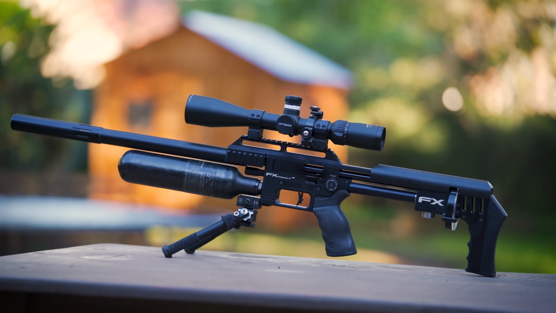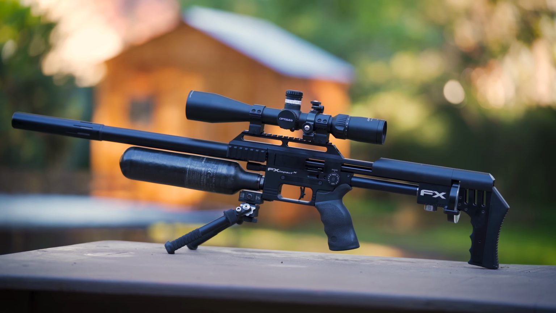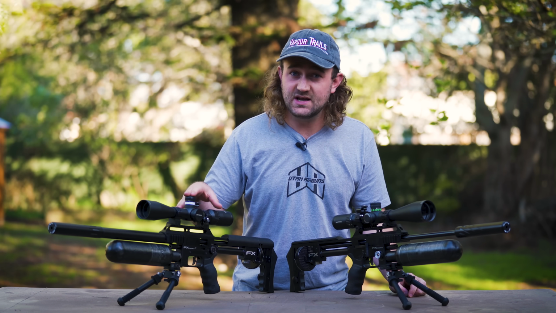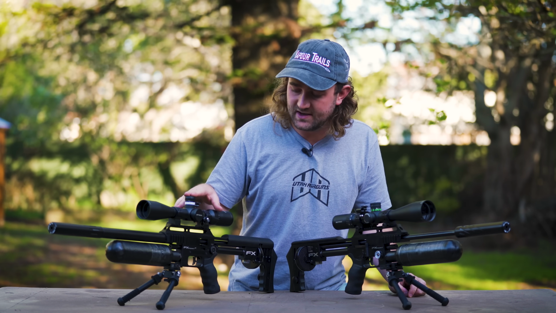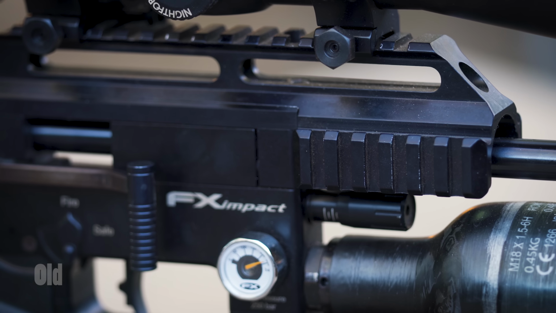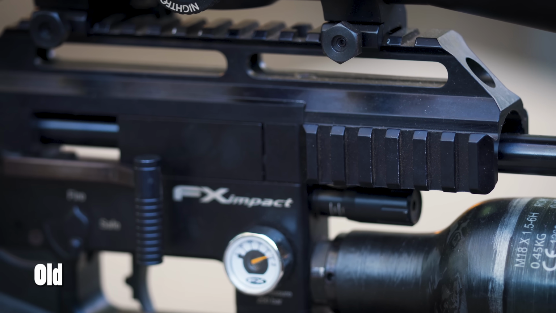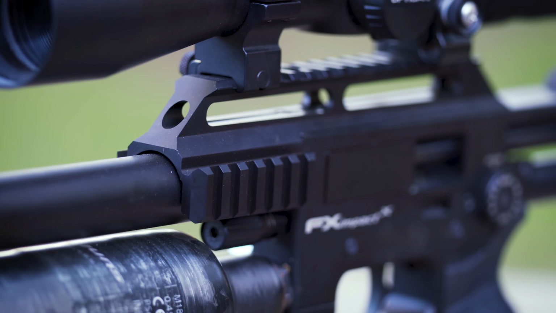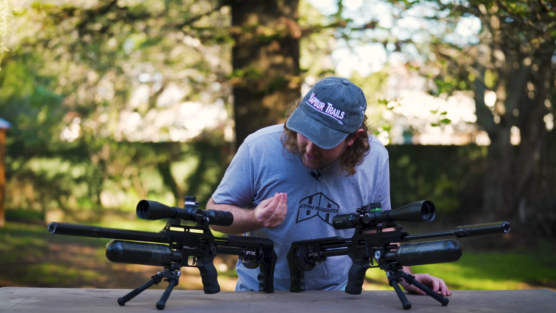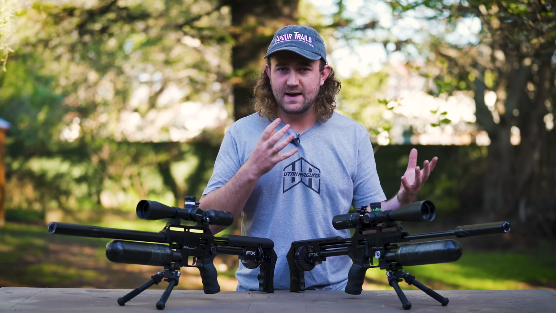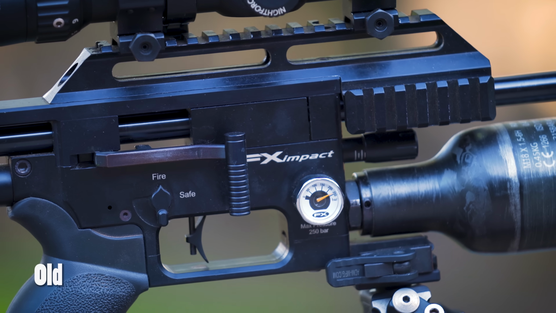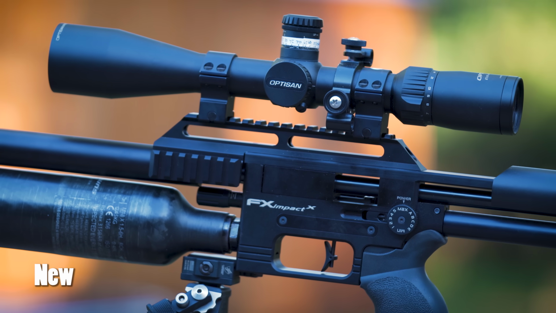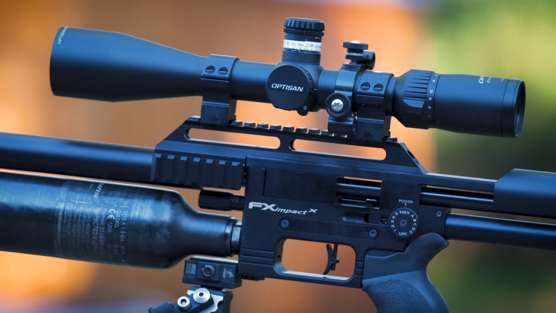The anodizing is also different. The anodizing on my old Impact, I didn't have any issues with it, but the anodizing on the new Impact X is definitely better. I spoke to FX, apparently they changed their anodizing method. The new anodizing, I think it looks better. It's a smoother kind of look, it's a darker look, and it's more consistent. So if you have different batches of different parts, they're all coming out exactly the same color, whereas on the old Impact you might find some slight variations. So I do think the new anodizing is better.